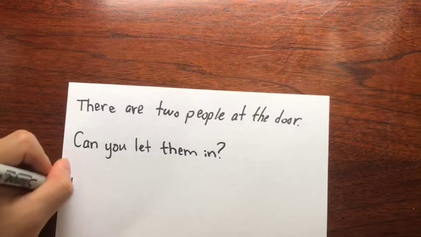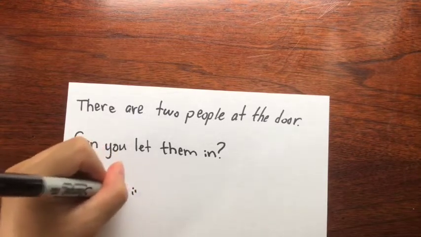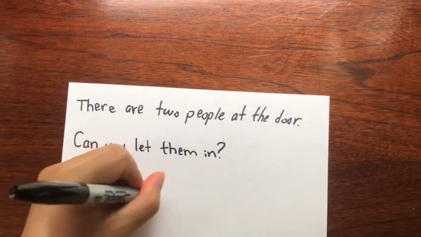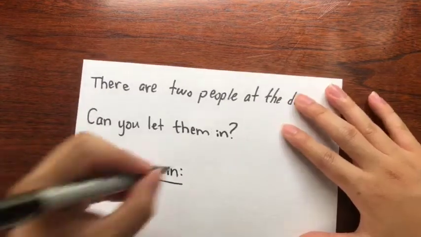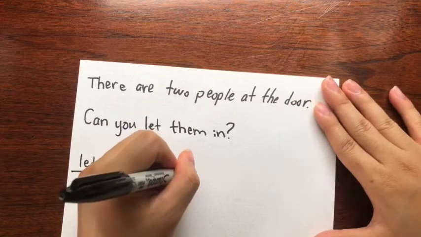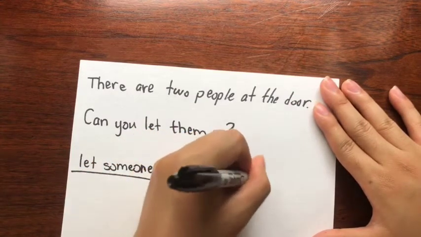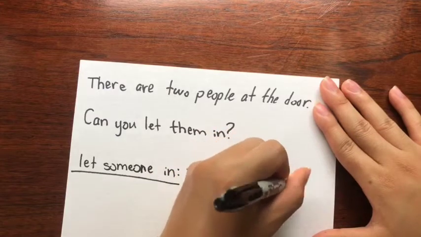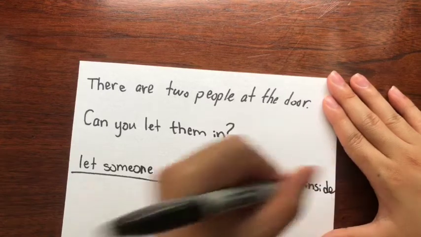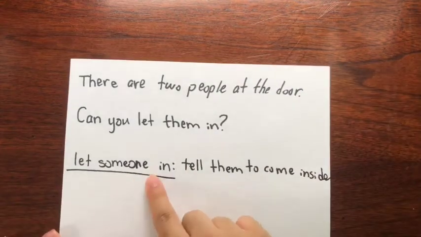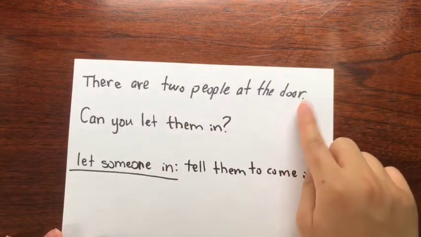When you let someone in, it means you tell them to come inside. So there are 2 people at the door.